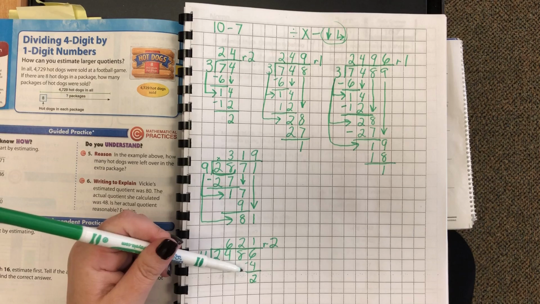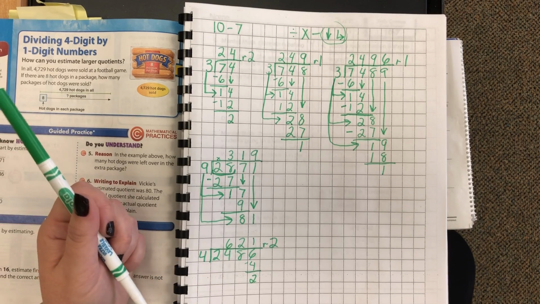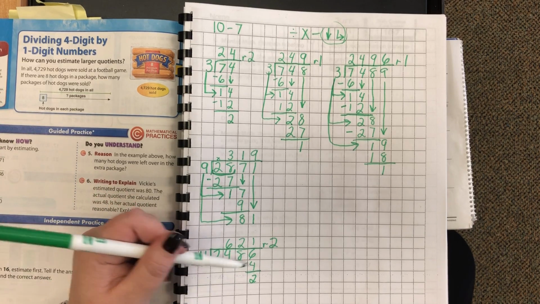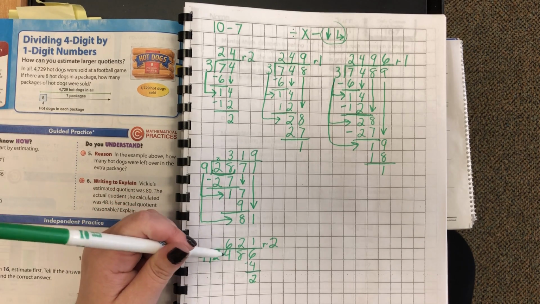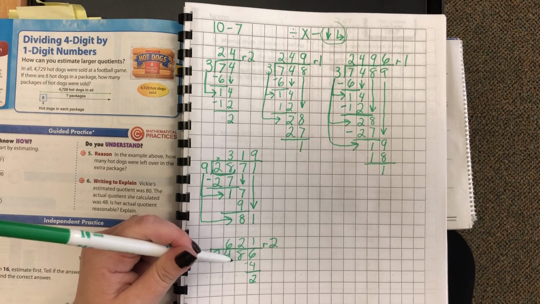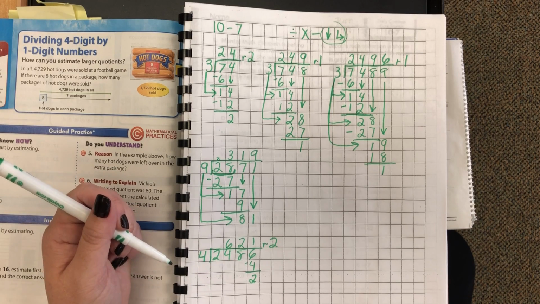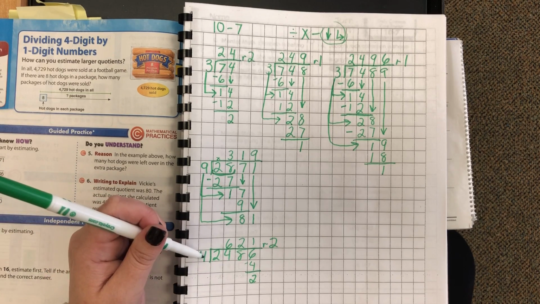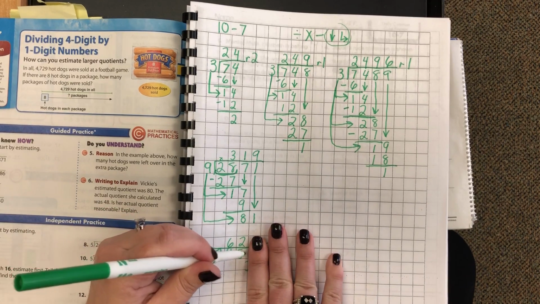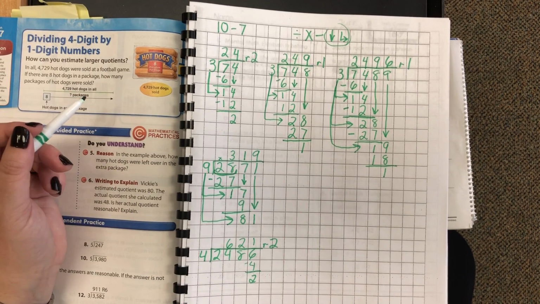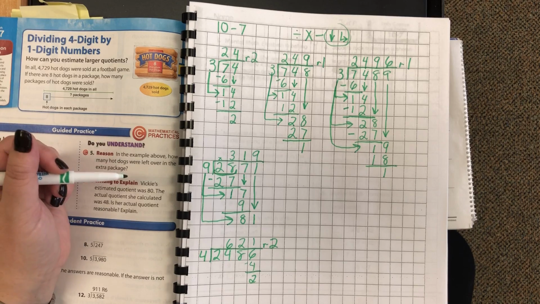Now, I still could have done this little part right here in my head. I wrote it down to show you that if you need to, you can write it down. It's fine. When it gets easier like this, you can absolutely do some of it mentally in your head. Because 4, for the first 3 numbers, can go into all of them. They're all multiples, so it works.